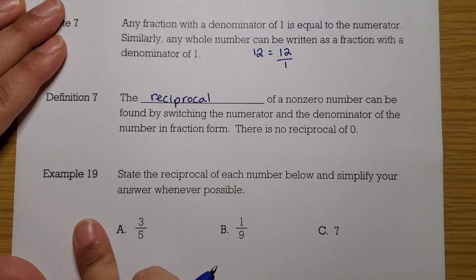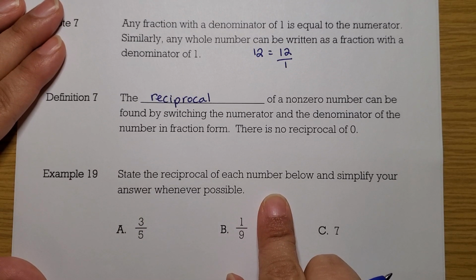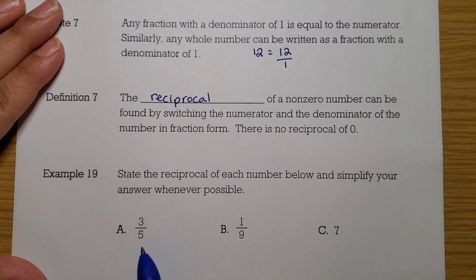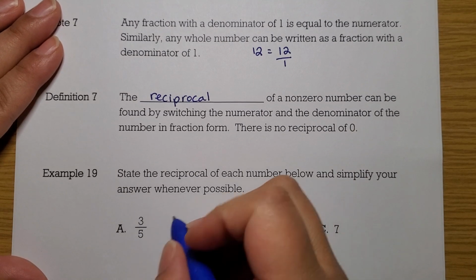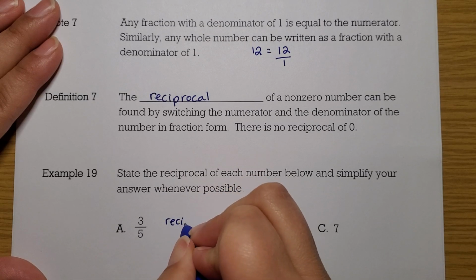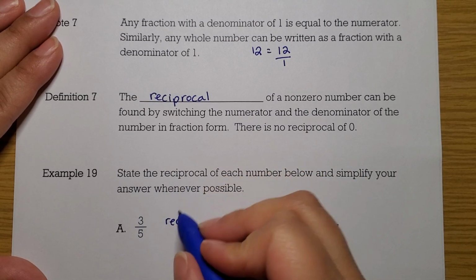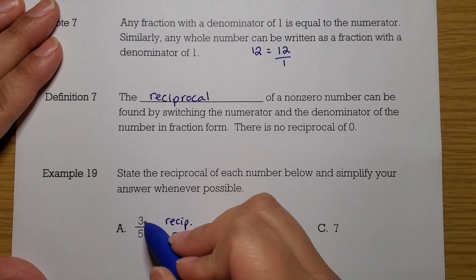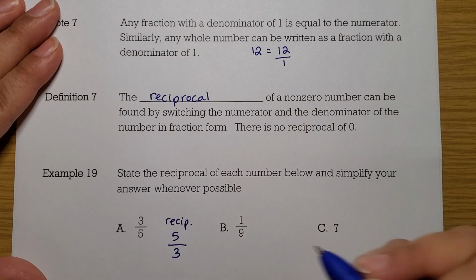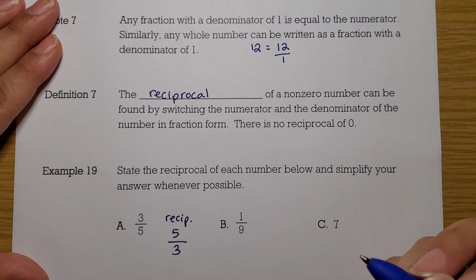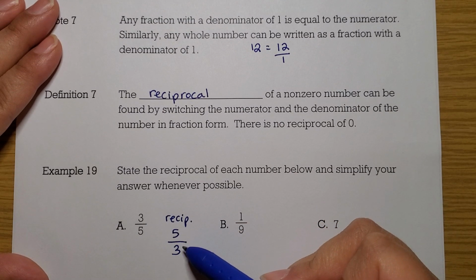So for this example, it says state the reciprocal of each number and then simplify wherever possible. So for 3/5, the reciprocal says flip it. So the 5 that was in the bottom goes into the top, and the 3 that was in the top goes into the bottom. So the reciprocal of 3/5 is 5/3.